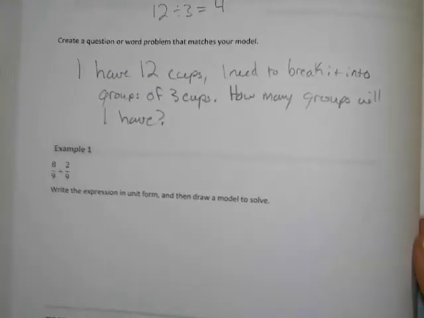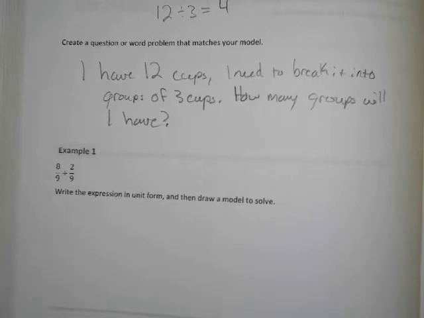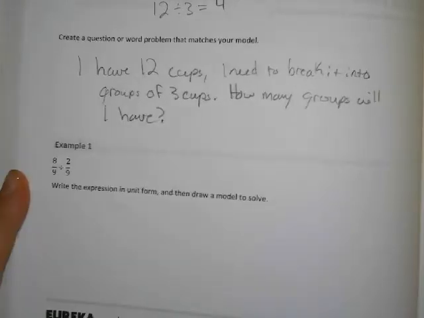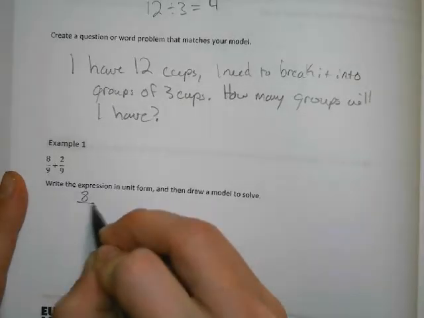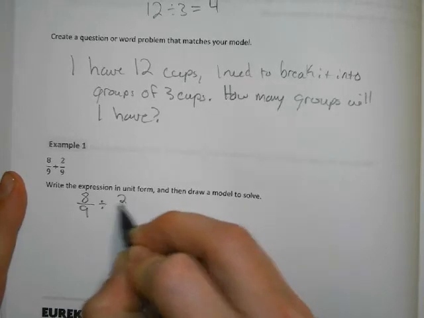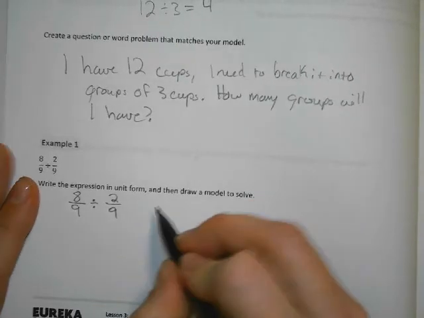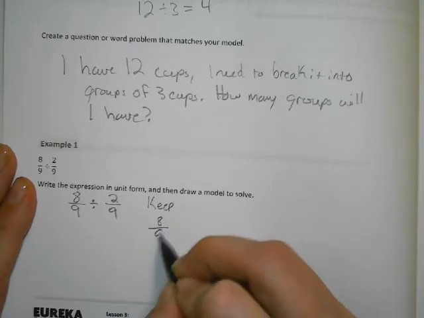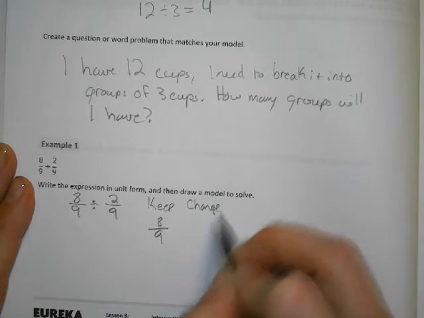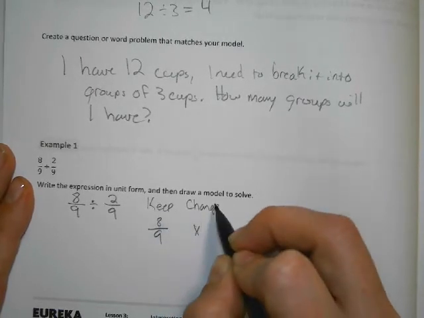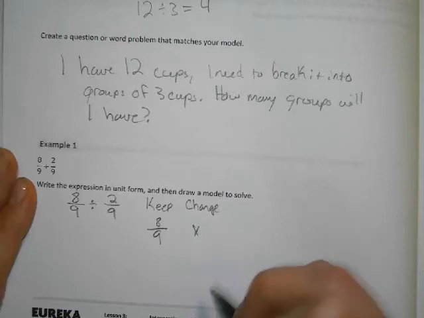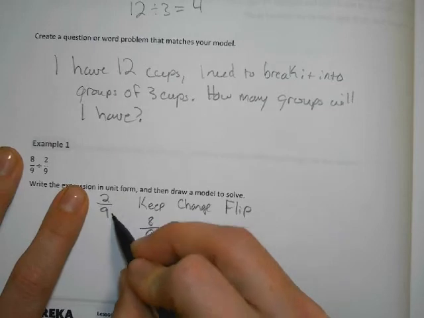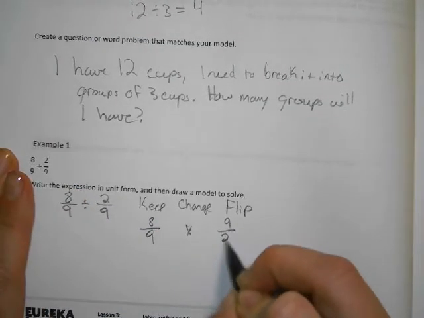So, first question. We have 8/9 divided by 2/9. It says write the expression in unit form and then draw the model to solve. So, unit form, we're going to have 8/9 divided by 2/9. Now you have to do keep. That would be my 8/9. Change. Make sure you're writing the words across the top. I'll be expecting to see this when I check your work. And flip it over. So I have to do the reciprocal of 2/9, which would be 9 over 2.